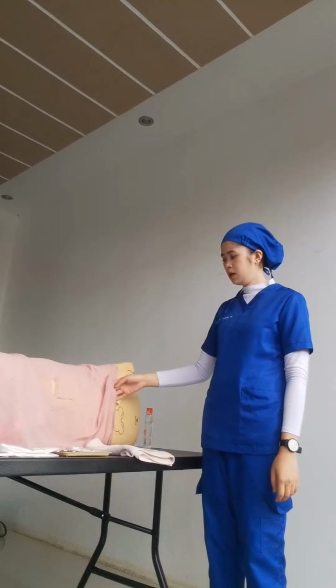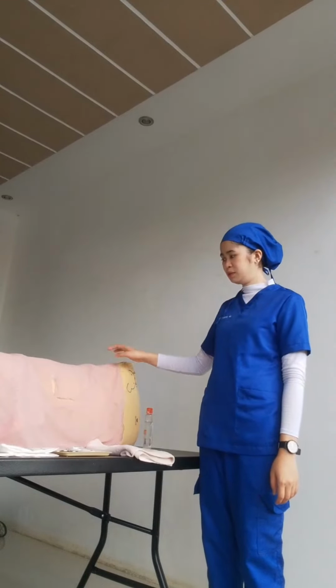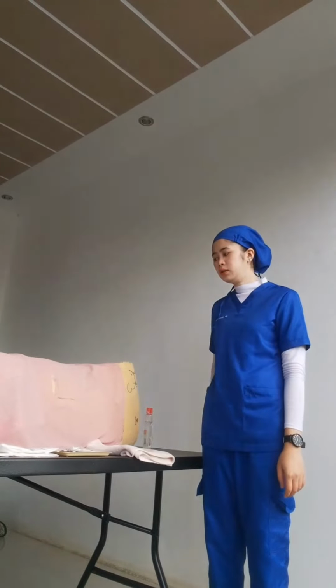The next is the physician cleanses the puncture site with antiseptic solution and drapes the site. As you can see, the drape has already been placed where the puncture site is. Then a specimen of CSF is removed and usually collected in 3 test tubes labeled in order of collection. A pressure reading may be obtained.